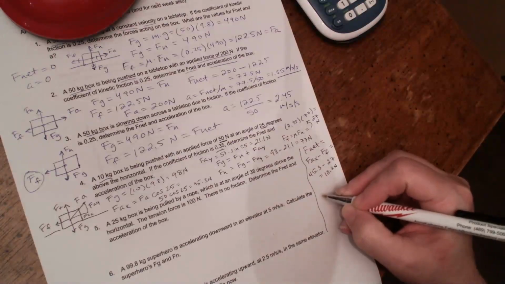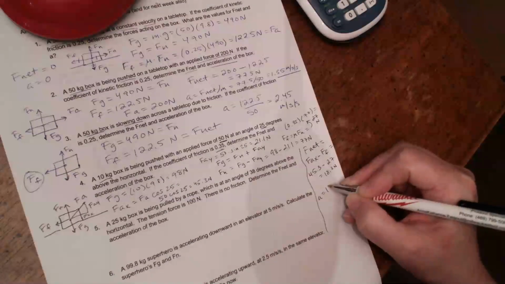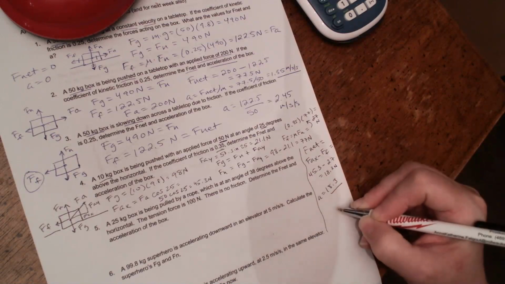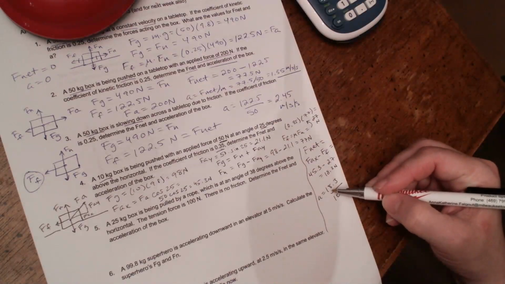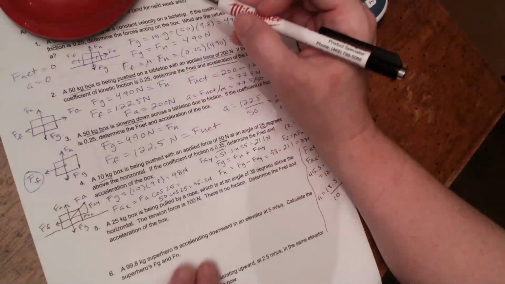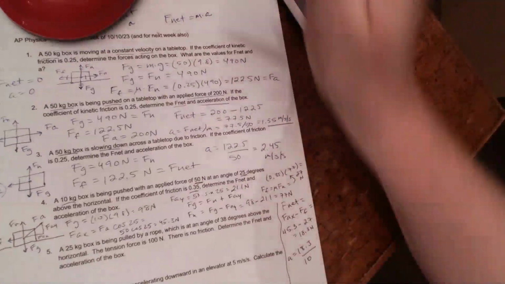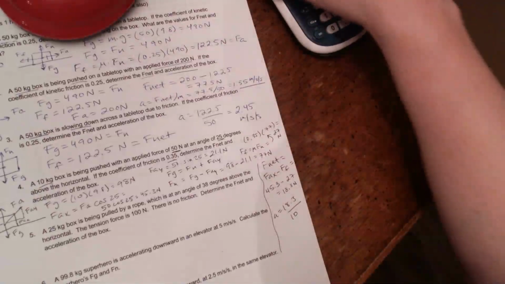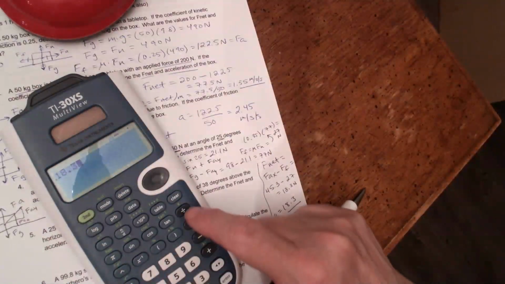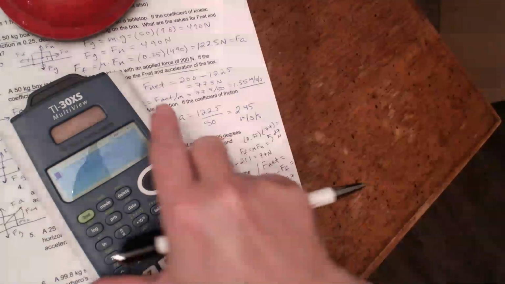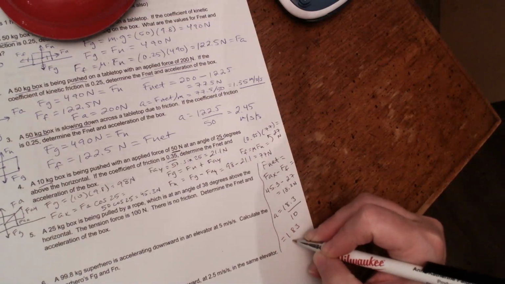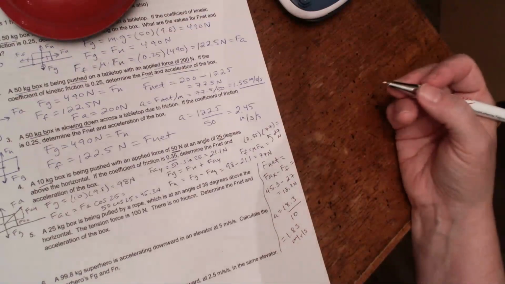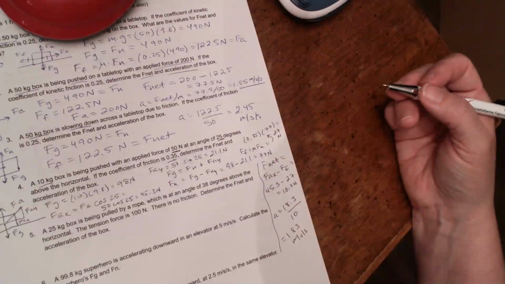And if I want to get acceleration, that's my last step. I'm going to do F net divided by my mass, because here I'm just using F net equals mass times acceleration. That's my, you can see it right at the top up here, my Newton's second law equation. And that's going to give me, I could do that in my head, 1.83 meters per second per second. Hopefully y'all can read this when I scan it.